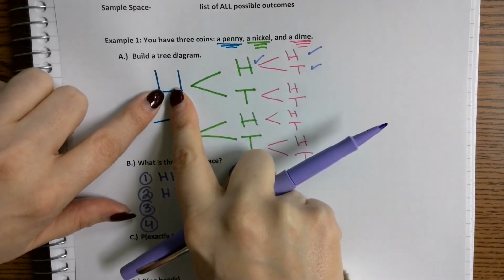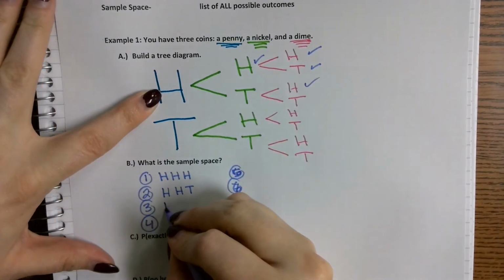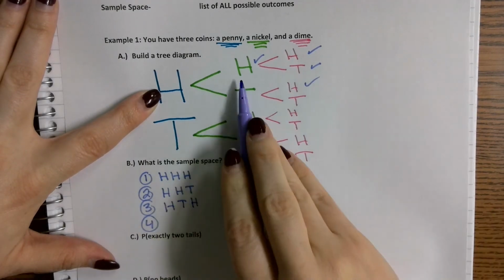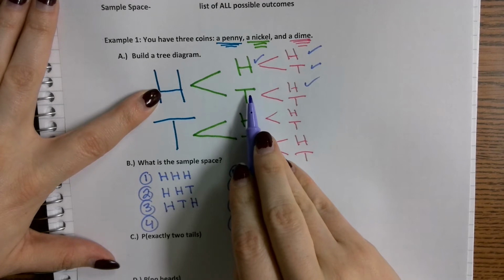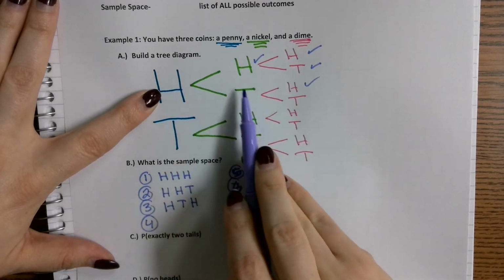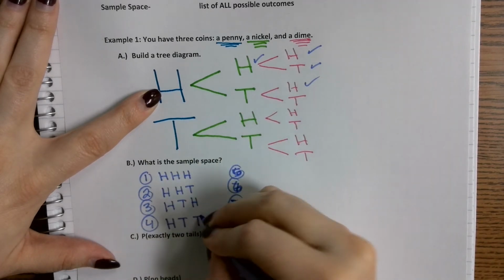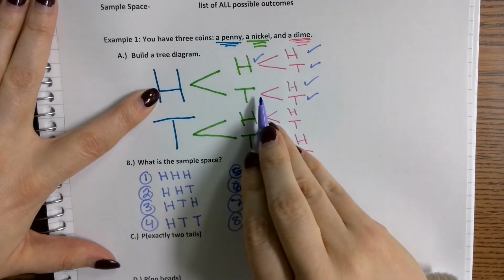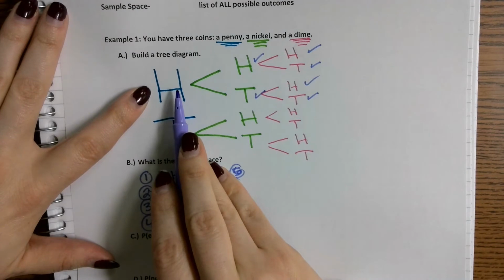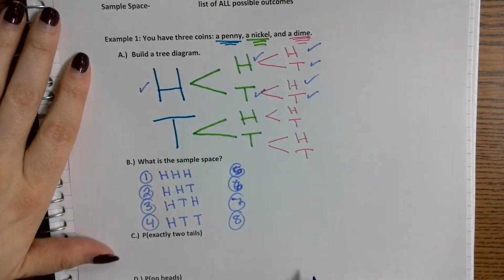We can do heads, tails, and heads. Heads, tails, heads. Am I done with the green tails? No, why not? You still have this last one right here. We could do heads, tails, and tails. Am I done with this? Yes. Am I done with the blue heads? Yes, because everything that's connected to that blue head is now completed.